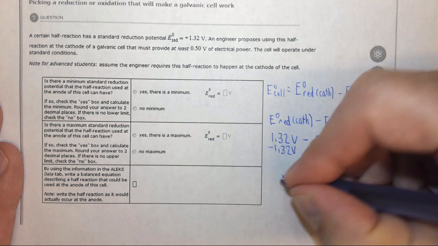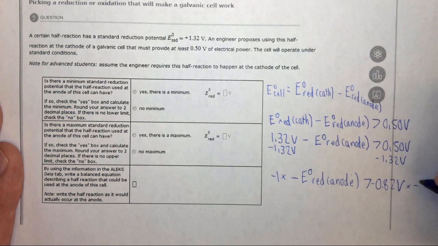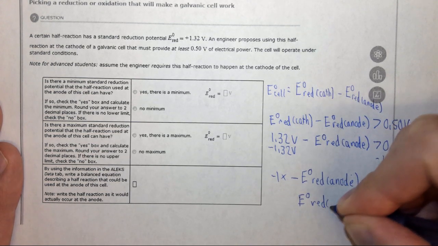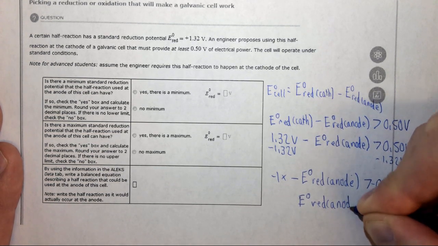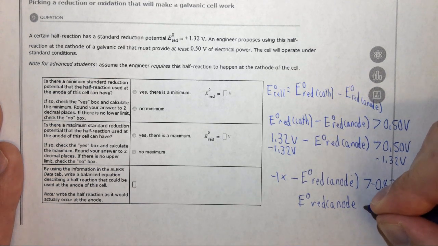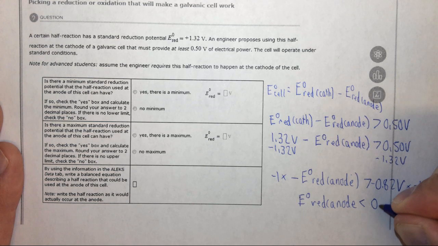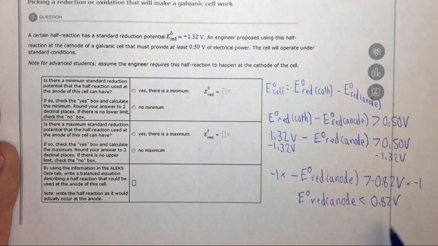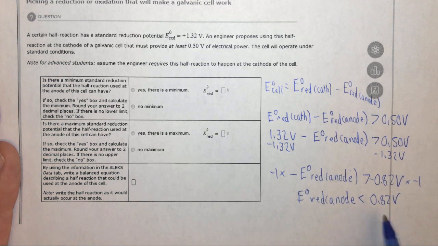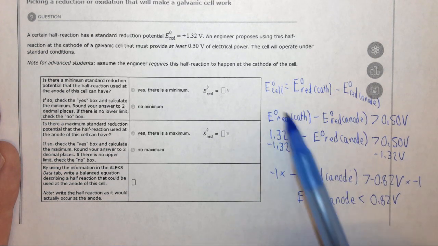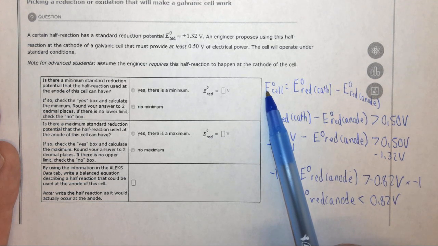Now we multiply both sides by negative 1 to get rid of the negative. Remember the sign changes: the greater than changes to less than, because we multiplied by a negative number. So the E naught reduction at the anode is less than 0.82 volts. So it has to be less than 0.82 volts in order for this equation to be 0.5 or greater.